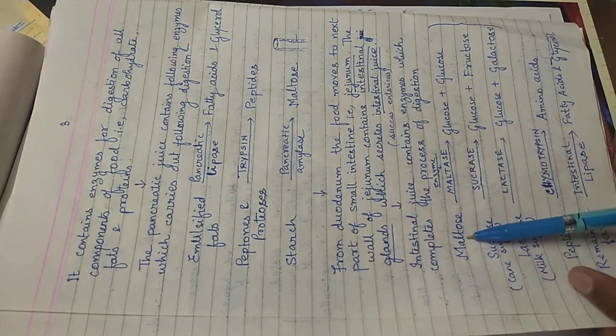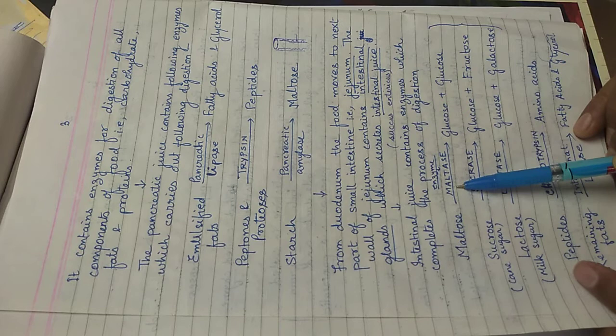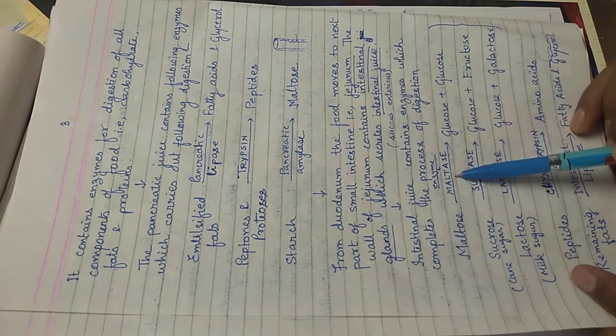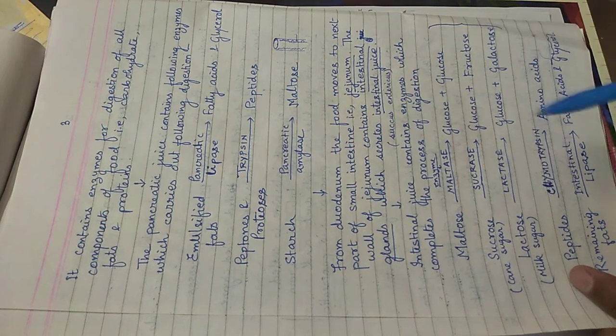Double sugar means it is made up of two molecules of simple sugar. So this maltose will be converted into two molecules of glucose by an enzyme called maltase. This maltase is present in the intestinal juice.